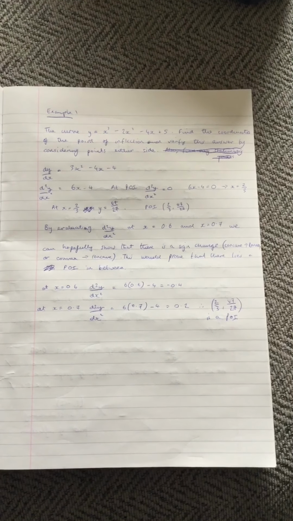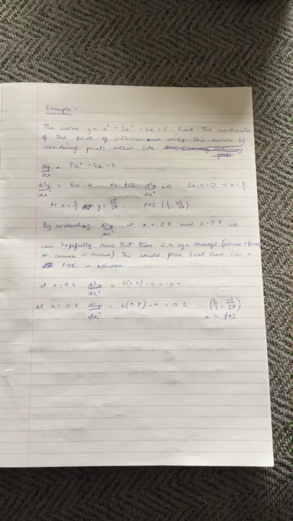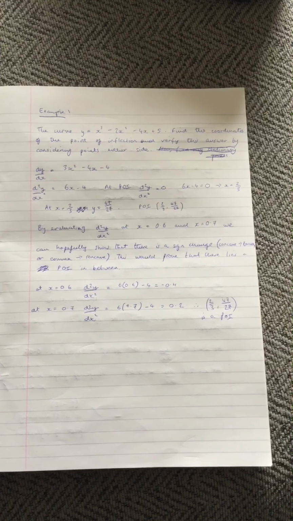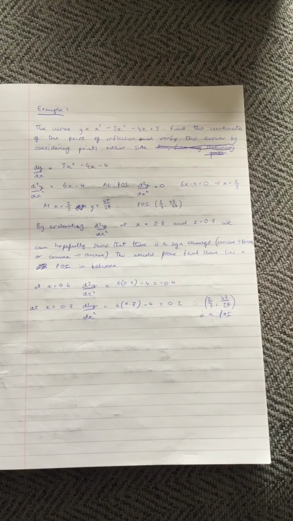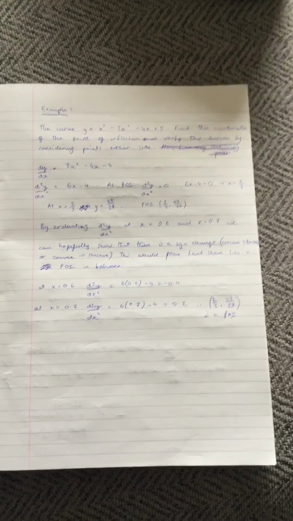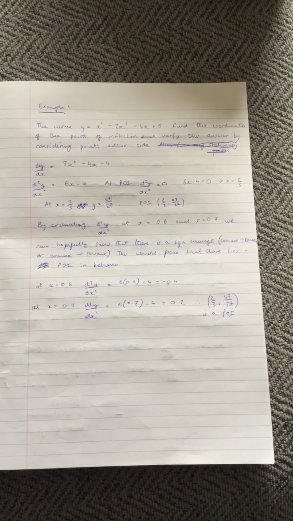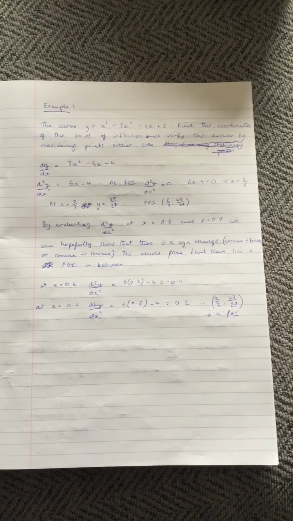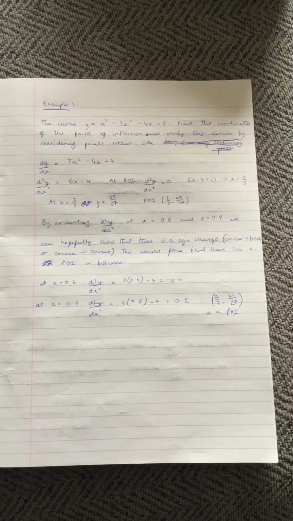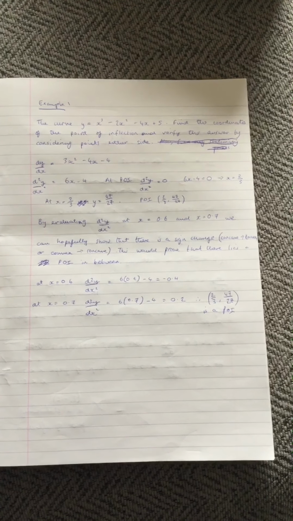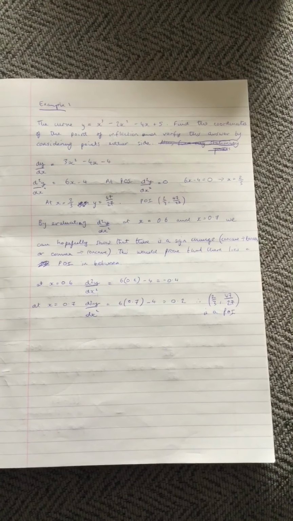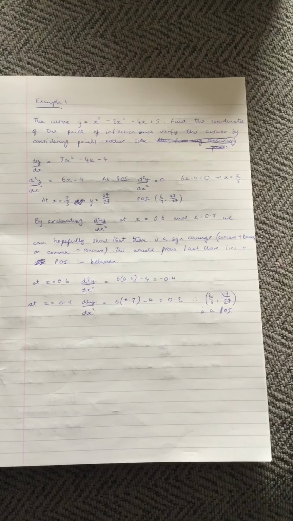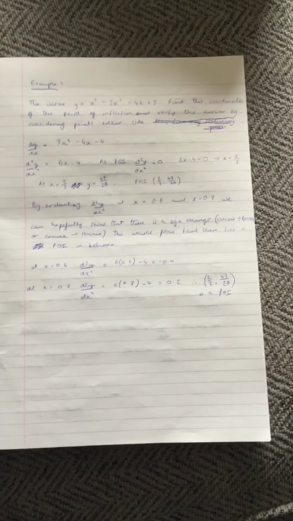Okay, so here are the examples that I want you to copy out. I think this one is in the book actually, so you could just do it in there. If your question says find the stationary points as well, just cross that out. This question, I'm just going to do the part where we find the coordinates of the points of inflection and verify the answer by considering points either side. Okay, and this will deal with the proof aspect.